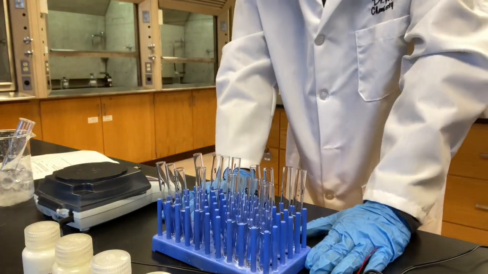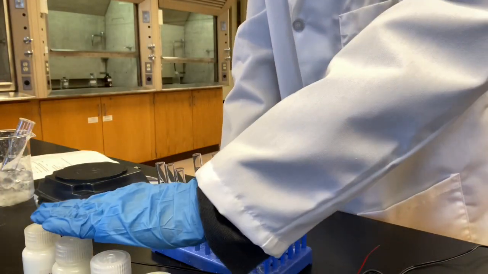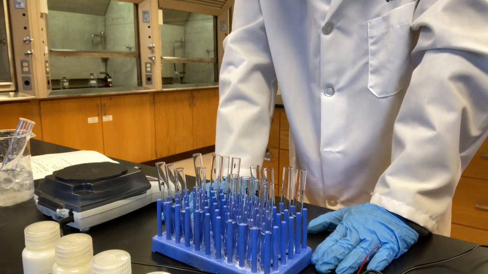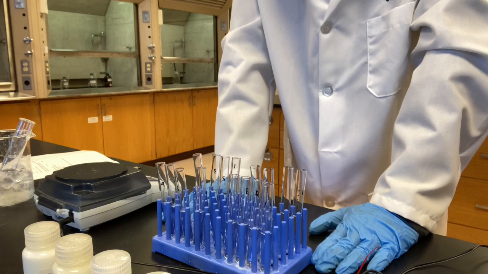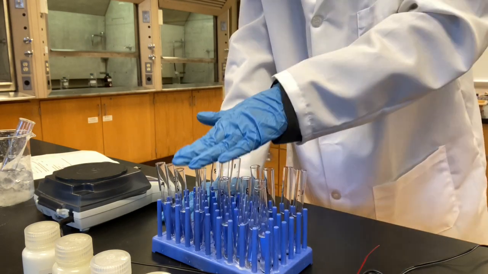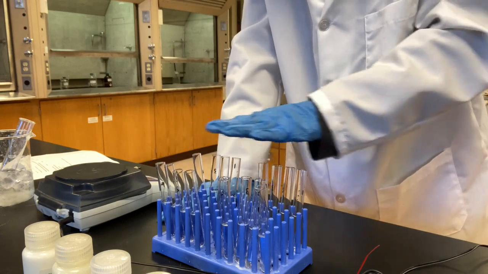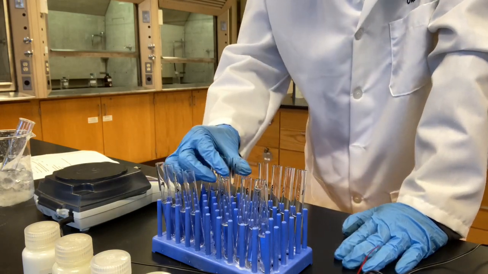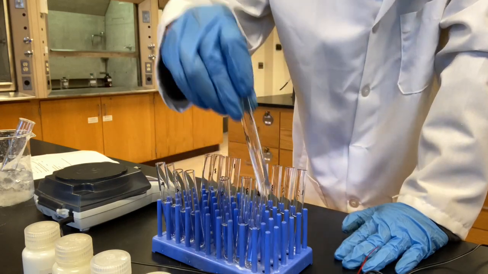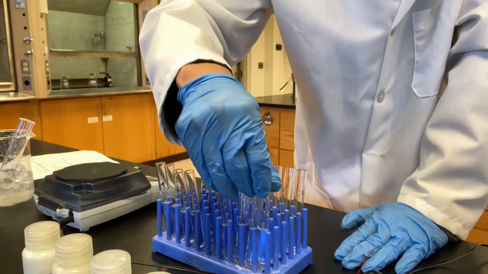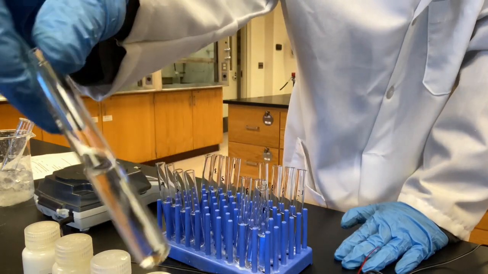So we're going to test these 4 different solids in 4 different solvents. So 4 times 4, we need 16 test tubes. I have put 16 test tubes here, divided into 4 groups, each group of 4, labeled from 1 to 4.